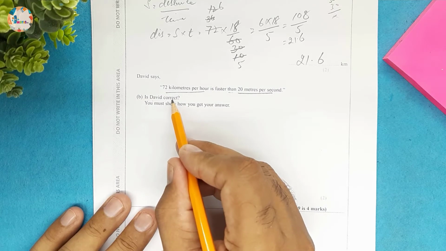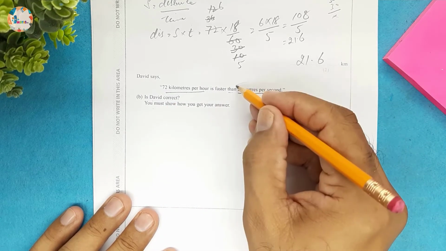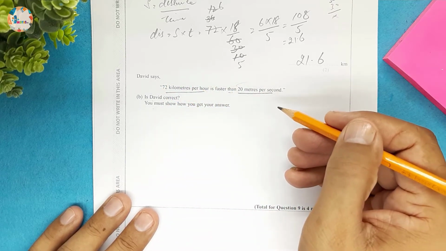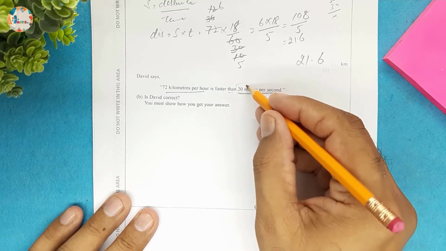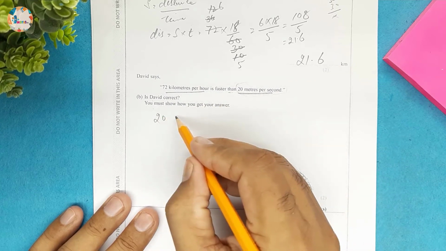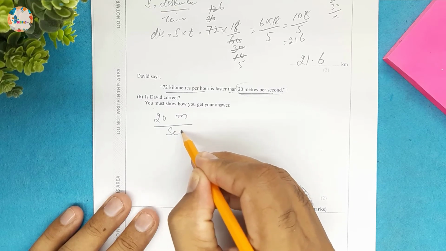Is David correct? Basically we have to convert this one into kilometers per hour, or this one into meters per second. So we will convert this into kilometers per hour. This is 20 meters per second, so per second we can write like this.